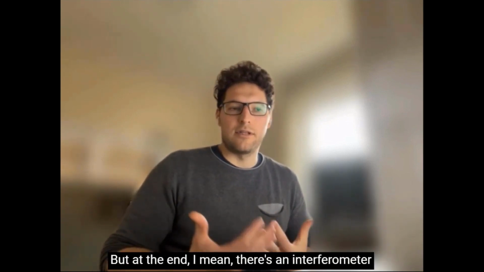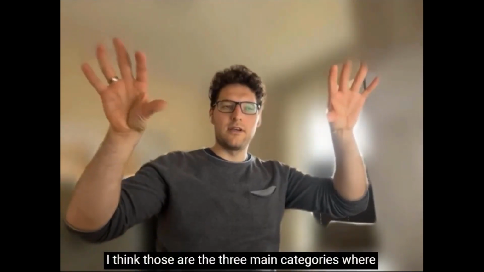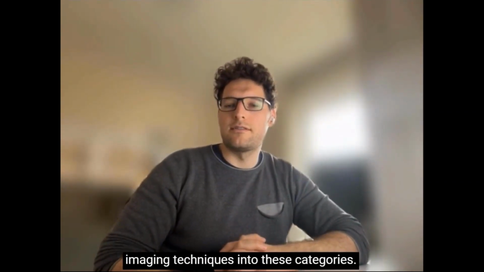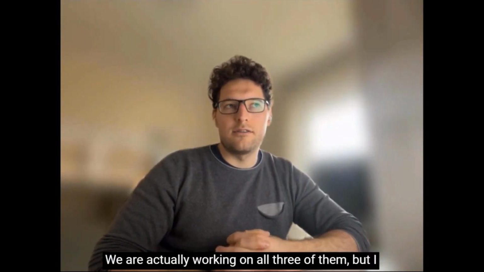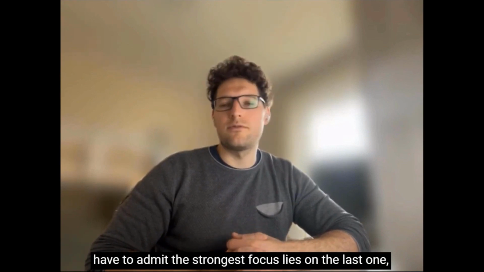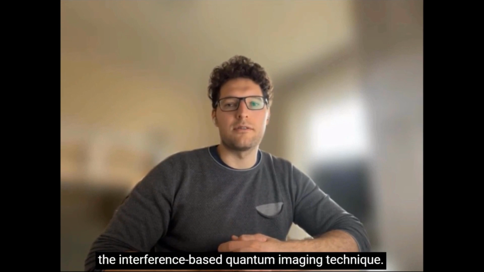But at the end, there's an interferometer involved, because it's also called interference-based. I think those are the three main categories where you can distribute the different quantum imaging techniques. And we're actually working on all three of them. But I have to admit the strongest focus lies on the last one, this interference-based quantum imaging technique.